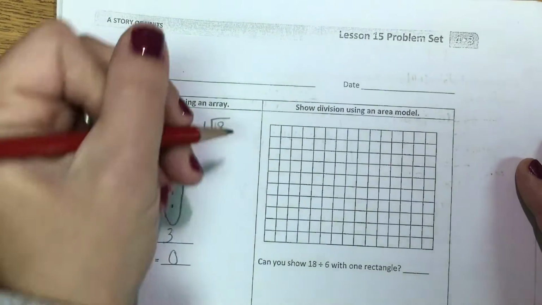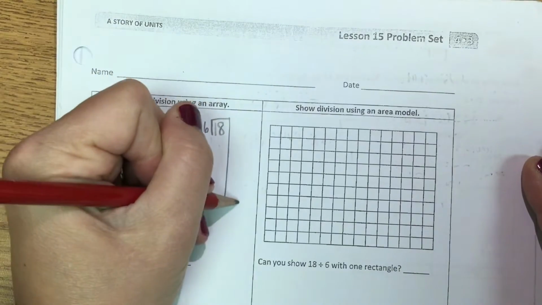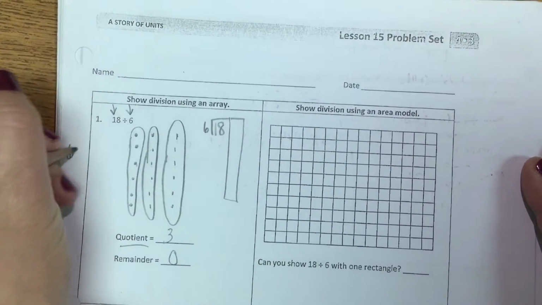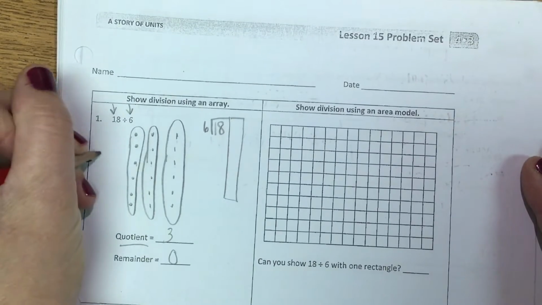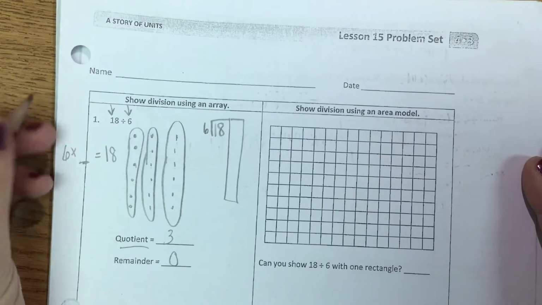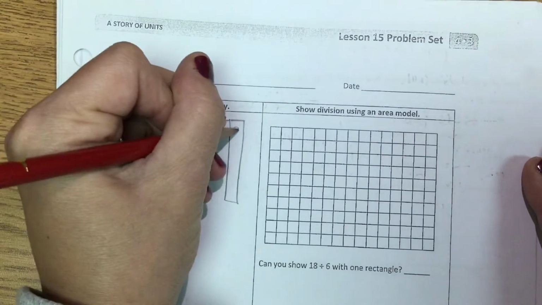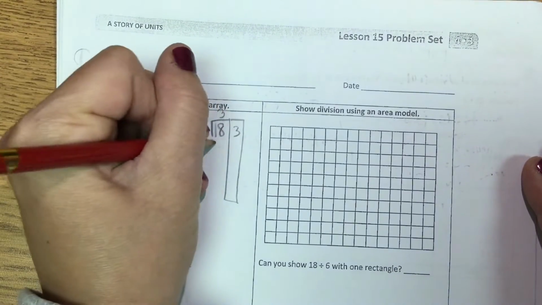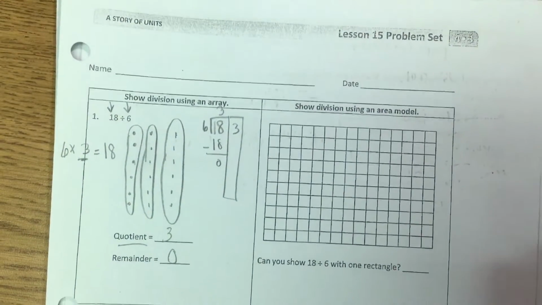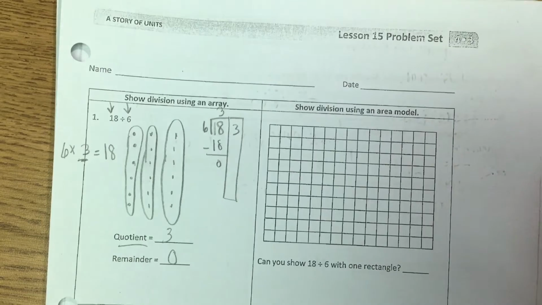Nope. So if you think about another way of thinking about this division, 6 times something will get me to 18. Well, that is going to be 3. So I could put a 3, subtract, bring it down. I do not have a remainder.